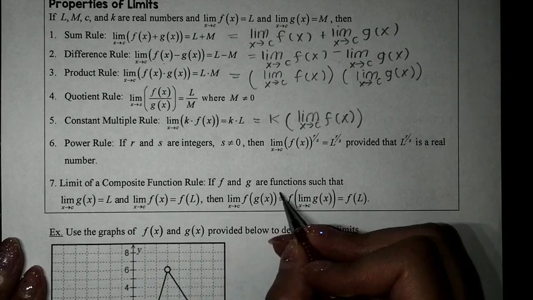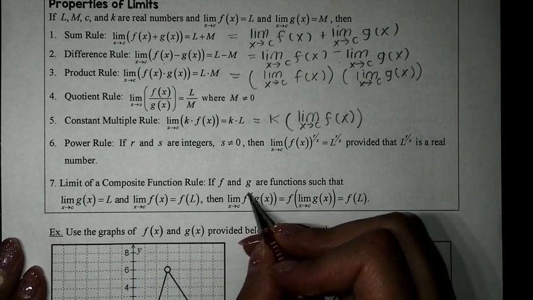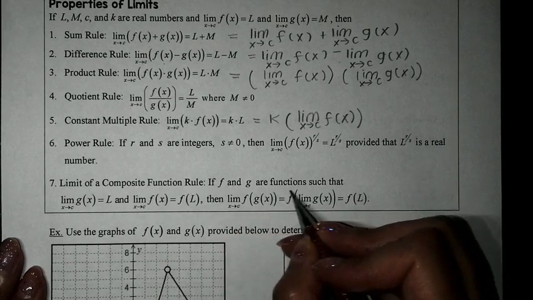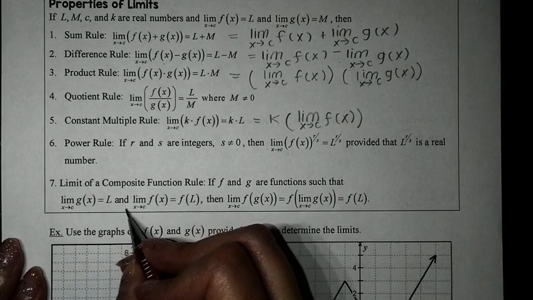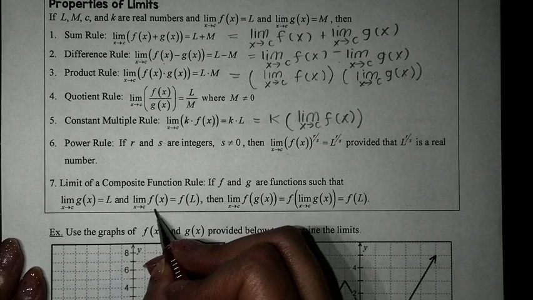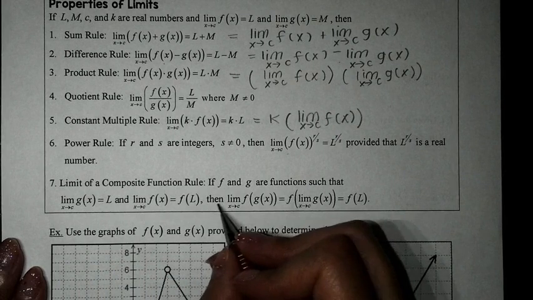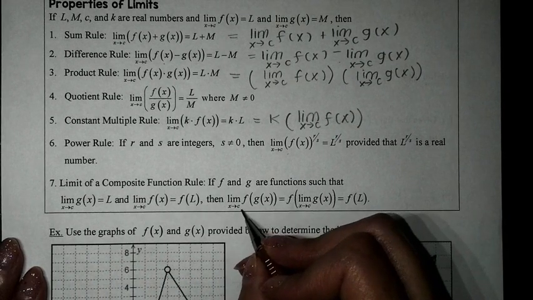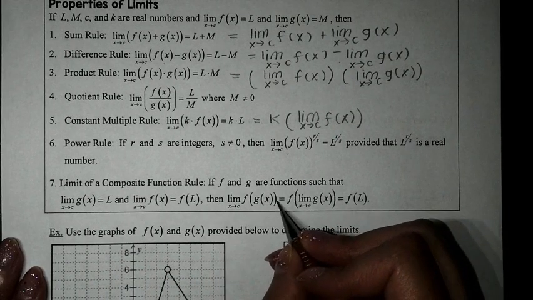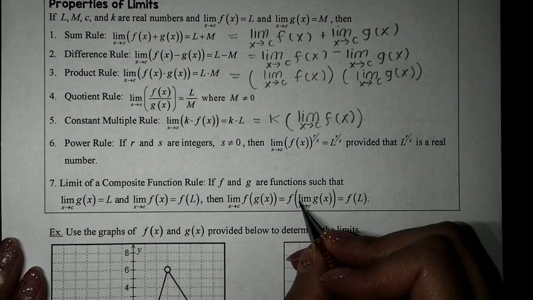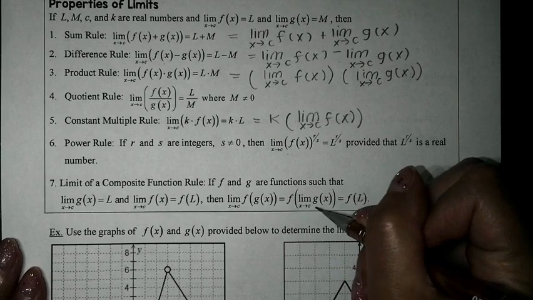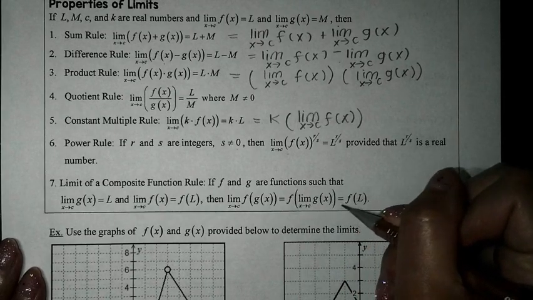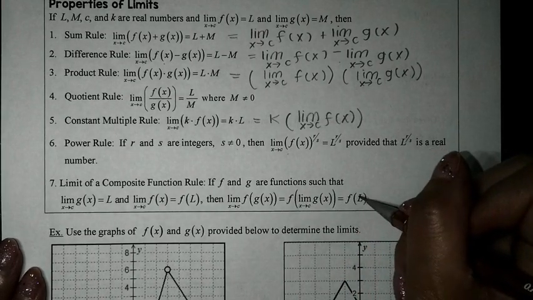Okay, so the seventh property that we have over here is the limit of a composite function rule. If f and g are functions such that the limit as x approaches c of g(x) is equal to L, and f is continuous at L, so the limit of f as x approaches L is f(L), then the limit as x approaches c of f(g(x)) is going to be equal to f of the limit as x approaches c of the inner function, g(x) in this case, and that will give you f(L).